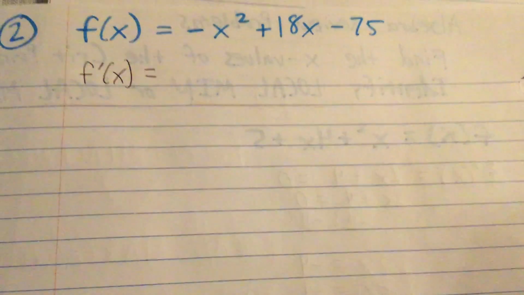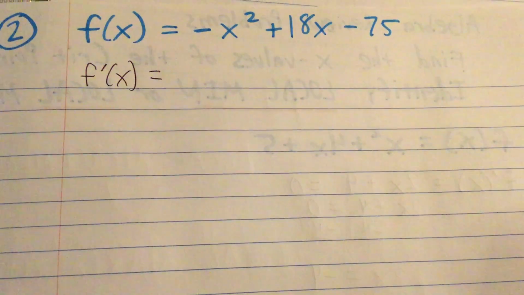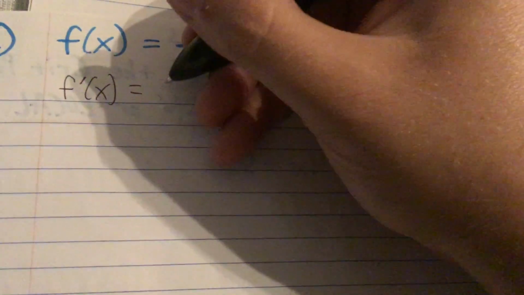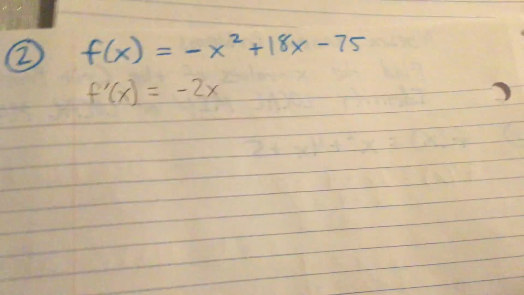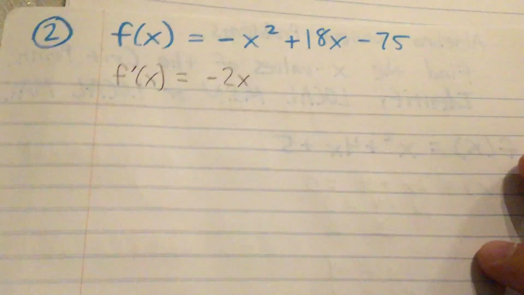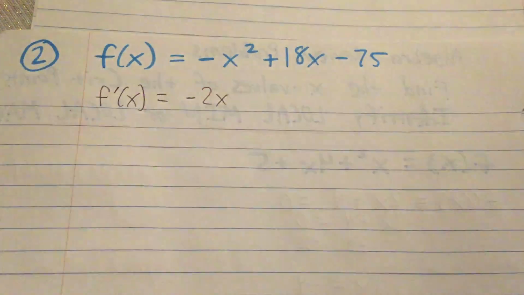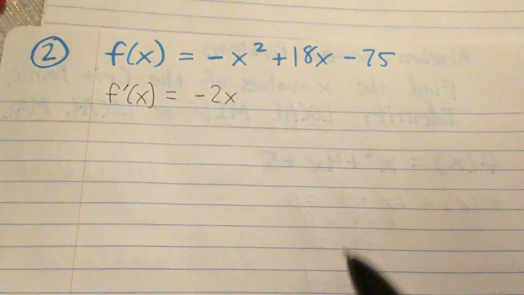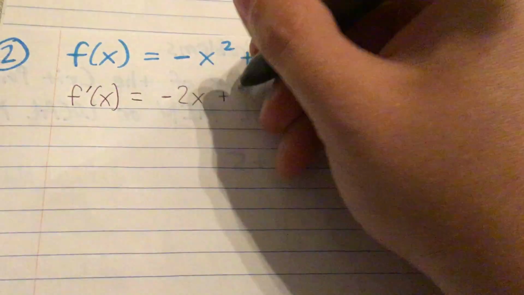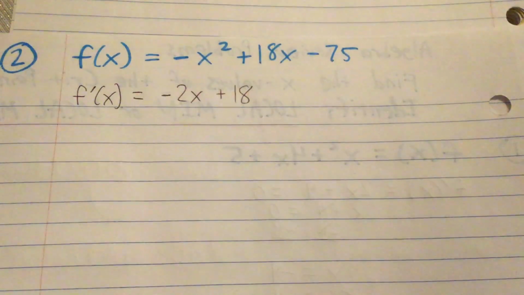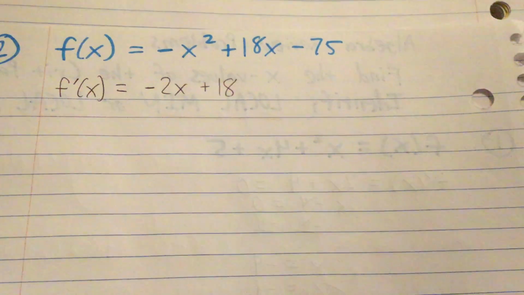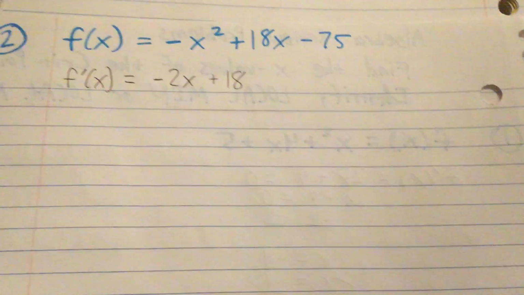So basically what you need to do is find the critical point. Well, you would take f prime of x. The derivative of negative x squared with respect to x would be -2x. Let me just scoot over because the shadow's in the way. There we go, much better. The derivative of negative x squared with respect to x is -2x. The derivative of positive 18x would be positive 18. Okay? And the derivative of -75 is 0 because it's a constant.